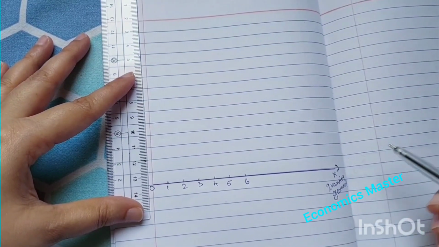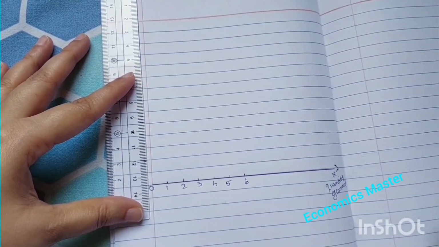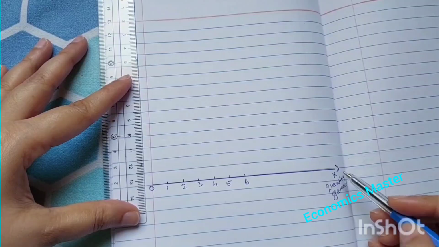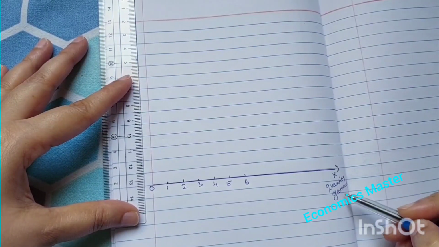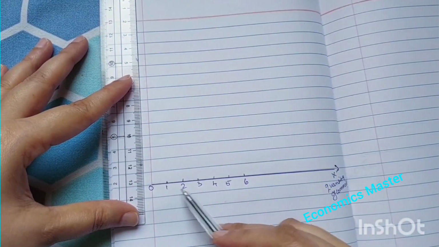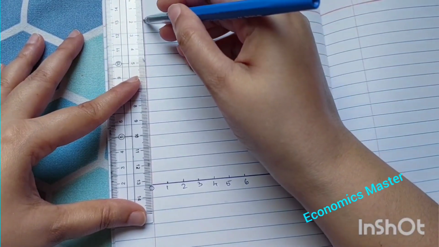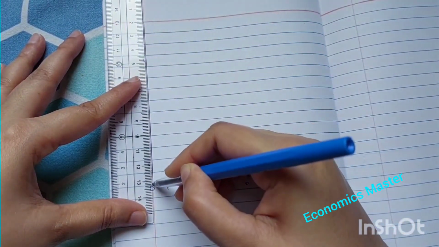Based on the table, we can draw the total utility curve and a marginal utility curve. First, draw the x-axis. It shows the quantity of a commodity: 1, 2, 3, 4, 5, 6. Then draw the y-axis.